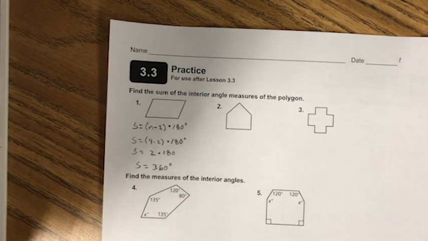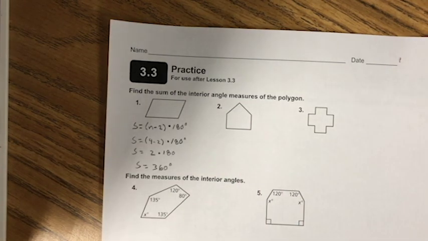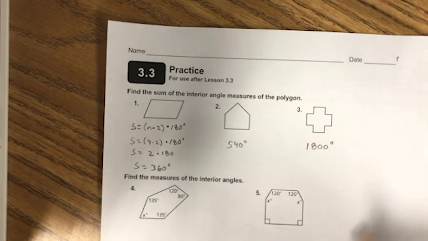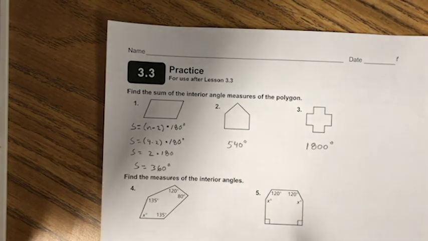Nothing too complicated there. So why don't you try number 2 and 3 on your own and find out how many degrees all of these should add up to be. What you should have got was 540 degrees for number 2, and for number 3, 1,800 degrees.